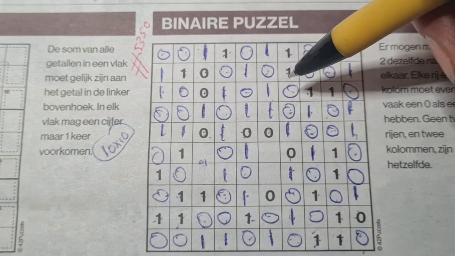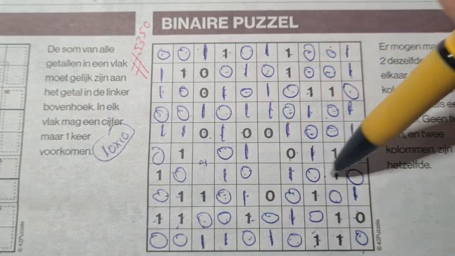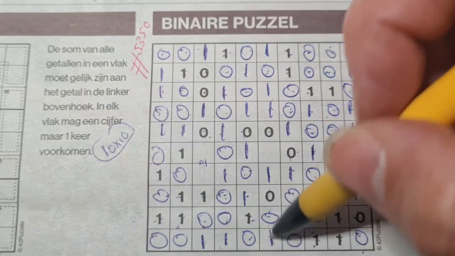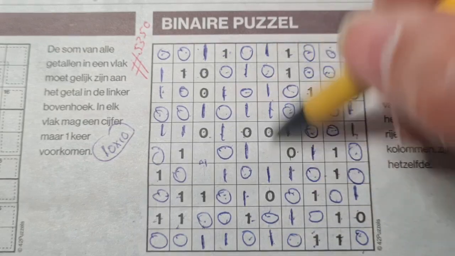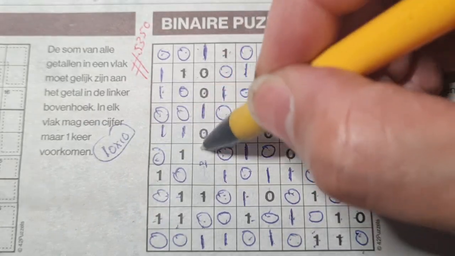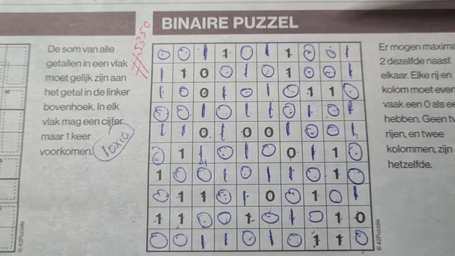And now, haha. 1, 2, 3, 4 O's. Oh, double O. Here 1, there 1. 1, 2, 3, 4, 5 1s, so the rest are O's. 1, 2, 3, 4, 5 O's, so the rest are 1s. And between 2 1s comes an O. Finished in 6 minutes.